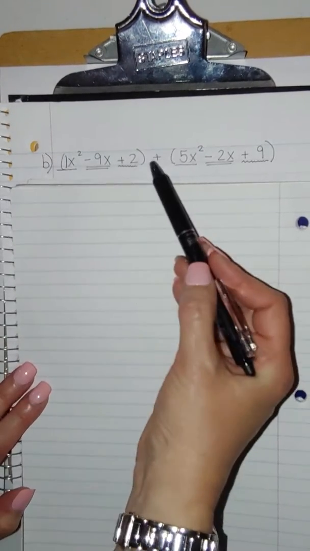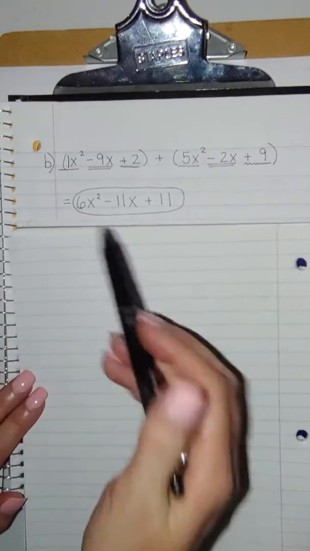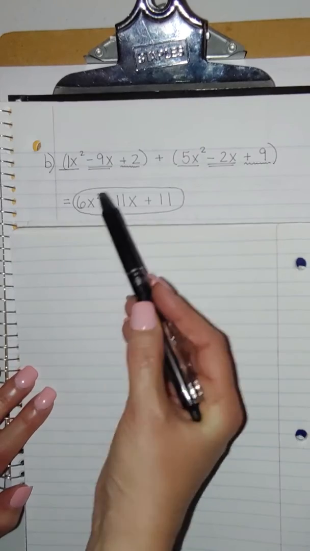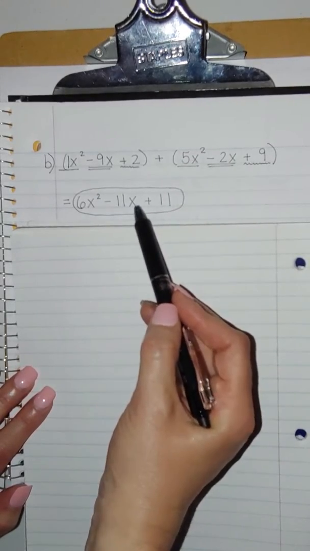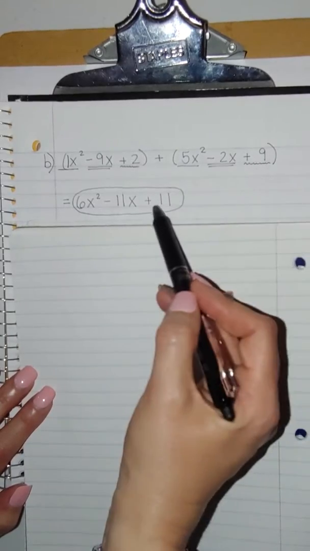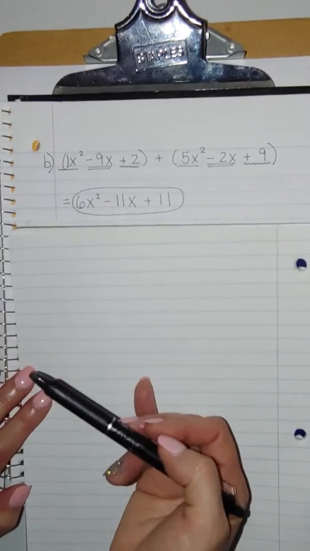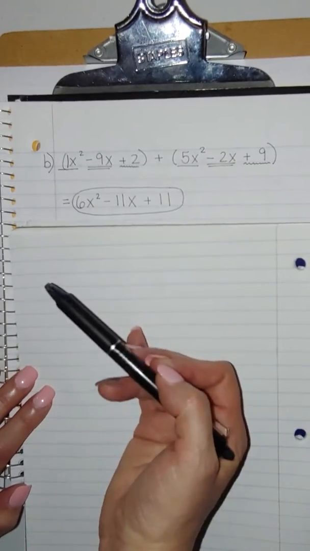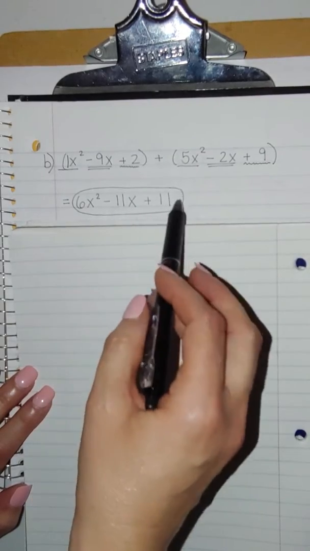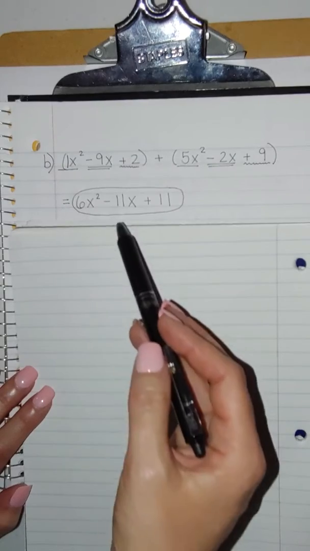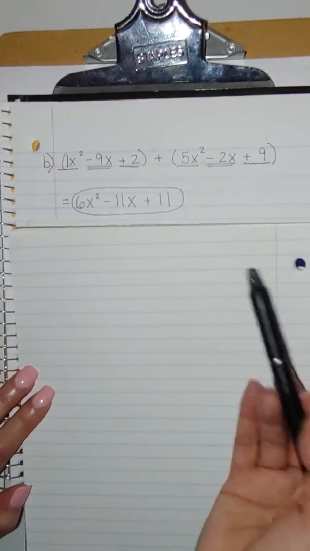So we have 1 plus 5, which is 6 x squared. Let me slide this down a little bit. There you go. 6x squared. Negative 9 plus negative 2 is negative 11x. Positive 2 plus positive 9 is positive 11. Again, these are not like terms, so we can't combine anything, so we're done. It's good to practice these so that you know when to stop, because otherwise you guys get the correct answer and then you blow past it trying to do more, assuming that it's like an equation where you have to get something nice like x equals 2.